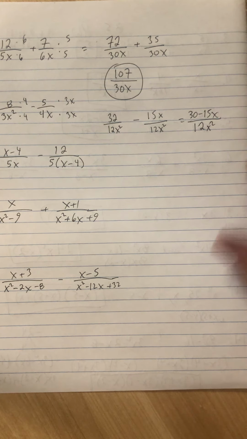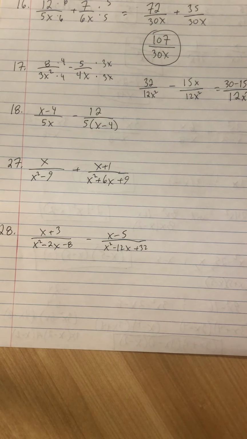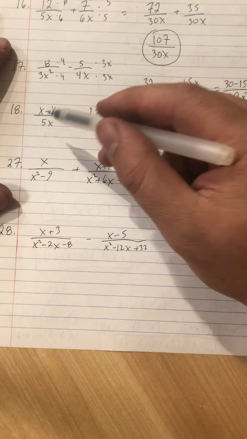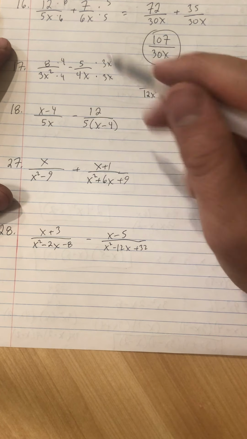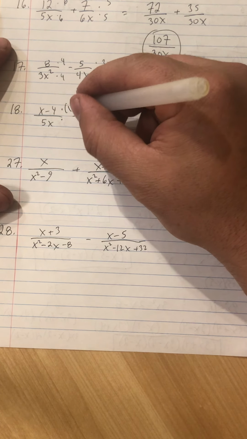Okay. Number 18, again, so you've got a 5. You have an x here and an x minus 4 here. So we definitely need to multiply by x minus 4 right here.